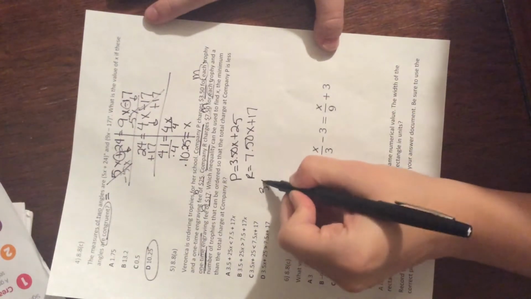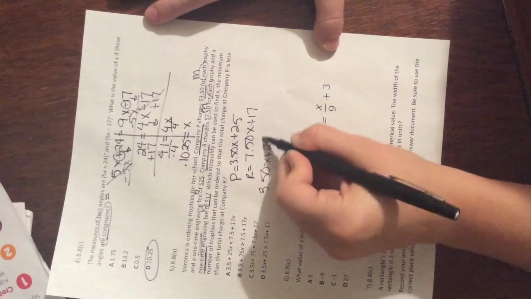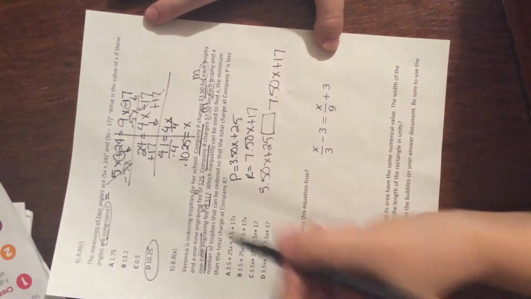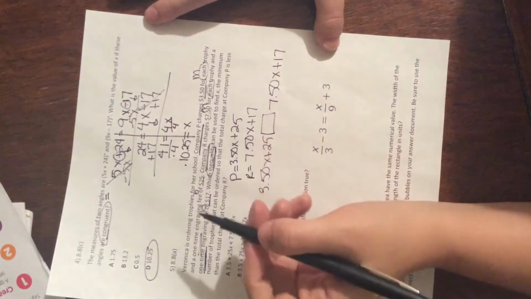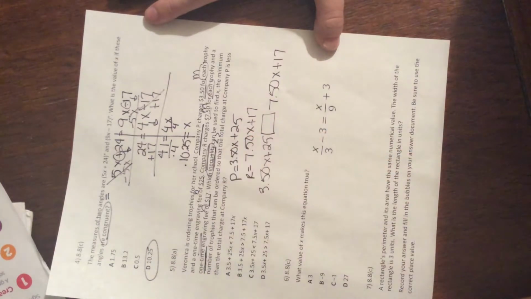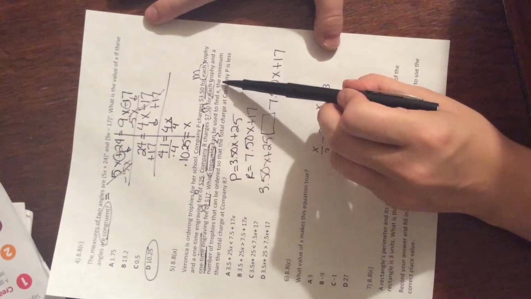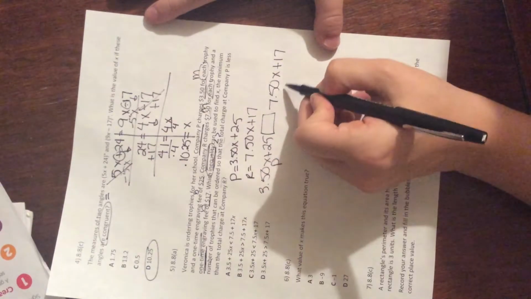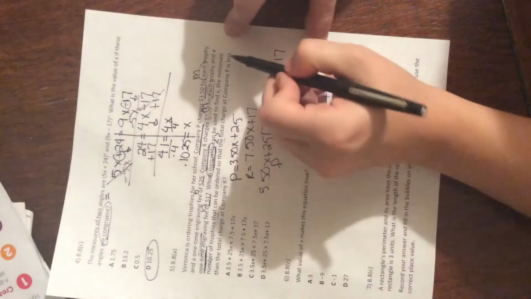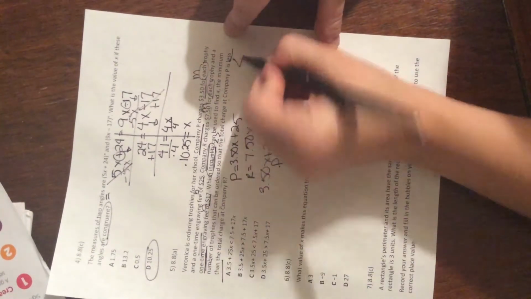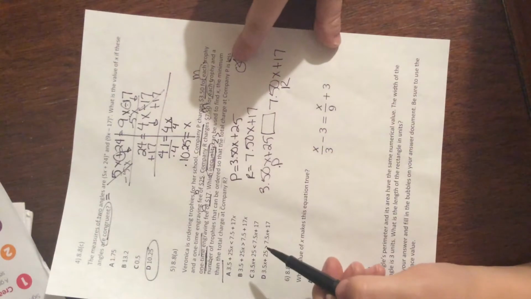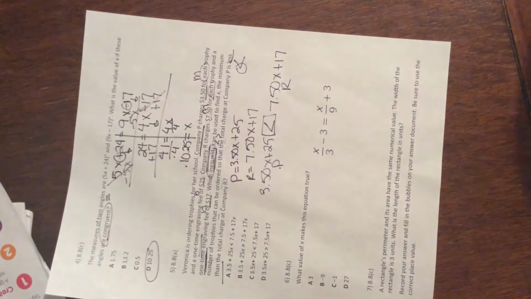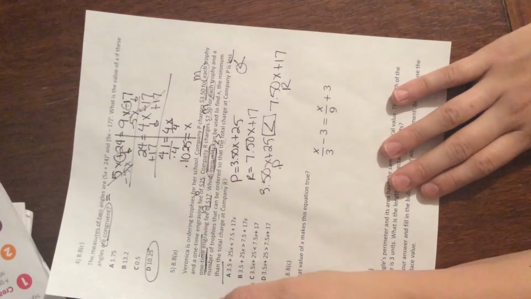So I have 3.50x plus 25, and I need to put something right here. 7.50x plus 17. It says which inequality. So remember, inequality means it's less than or greater than. So the minimum number of trophies that can be ordered so that the total charge at company P is less than. So remember, less than means this side of the inequality is facing the less than. So it should look like that. So your answer to number 5 is C.